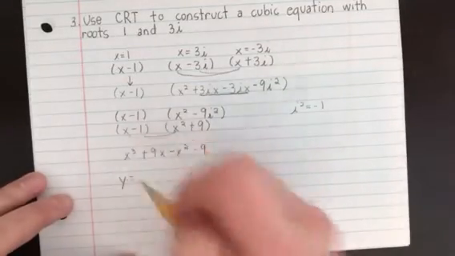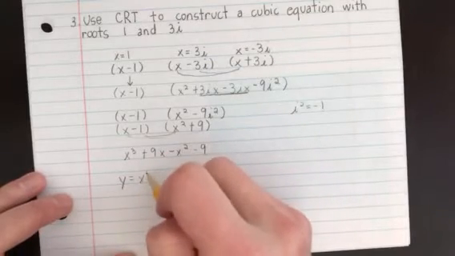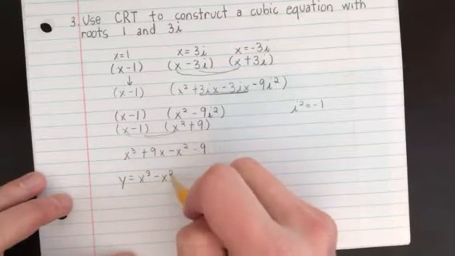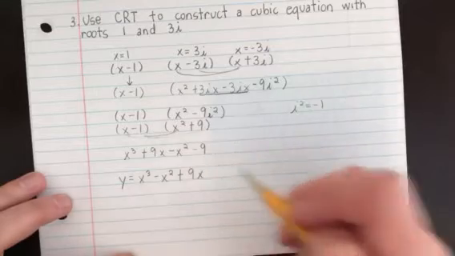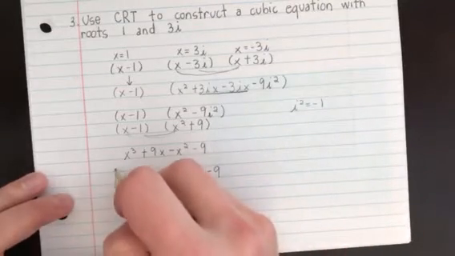So I need to slap a y equals on it, and I need to put it in standard form. Y equals x cubed minus x squared plus 9x minus 9. And then I'm done.